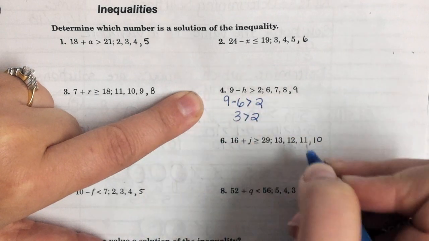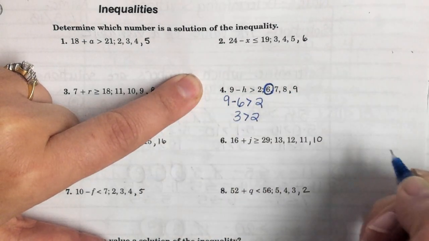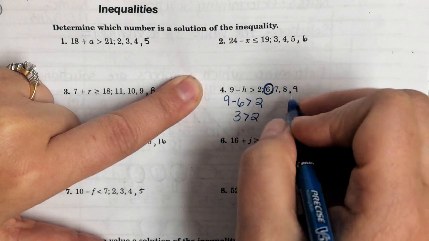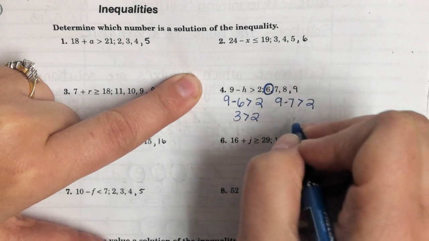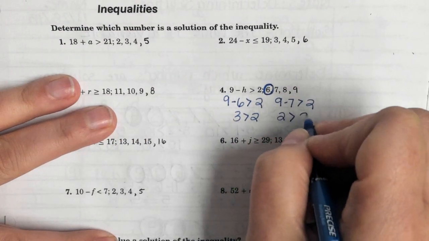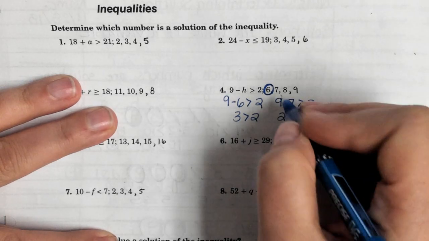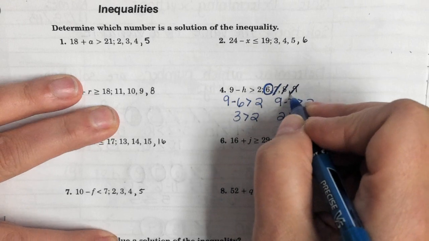Is 3 greater than 2? So look, we've already got a solution right here at the front. All right, now I've got to try 9 minus 7. All right, 9 minus 7 is what? 2. Is 2 greater than 2? No. So I know if that's not going to work, guess what else is not?